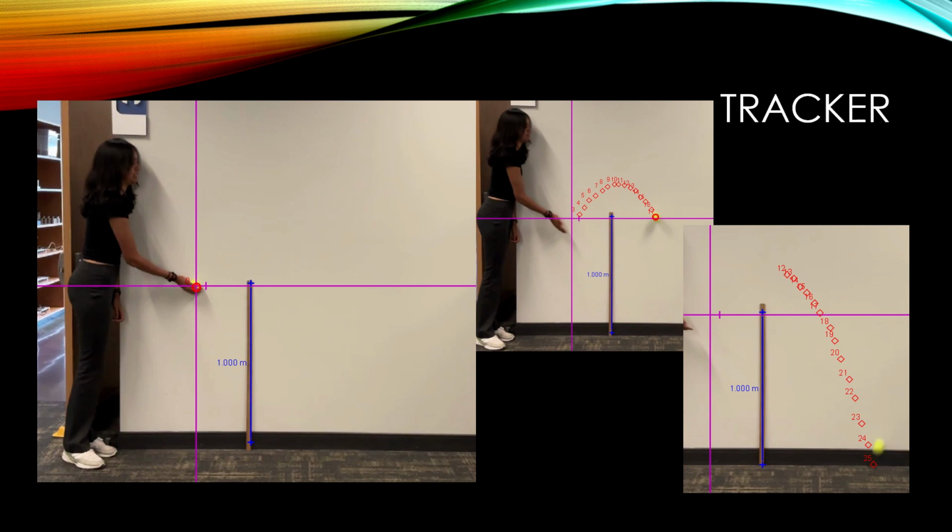In these photos, we can see how I aligned my axes. I aligned it with the starting position of the ball and then set 1 meter equal to the distance that the meter stick had, which was placed against the wall nearly close to where the ball was thrown. And then I had 25 different places where I marked where the ball was at that point in time.